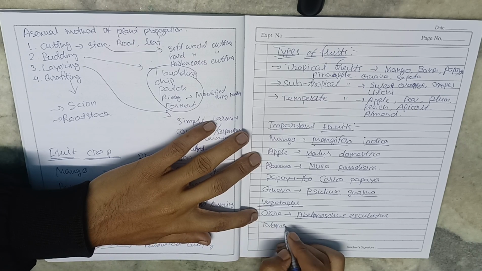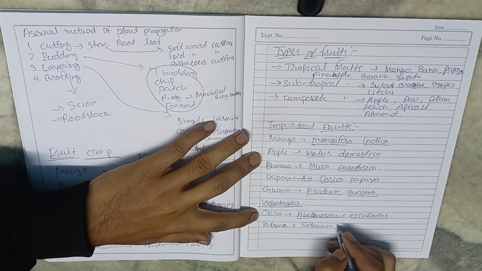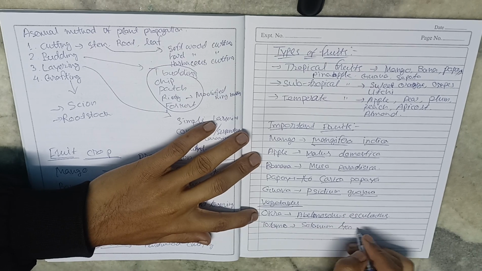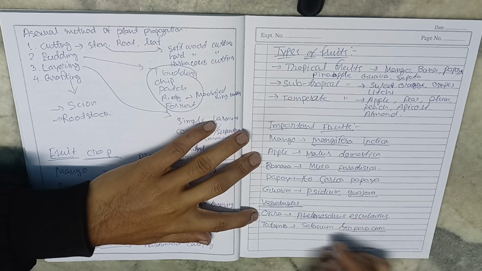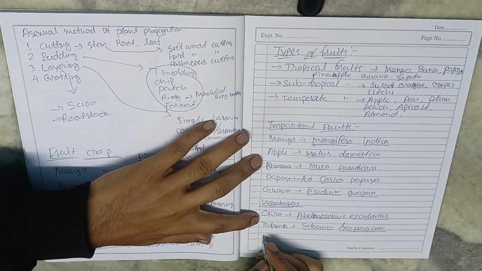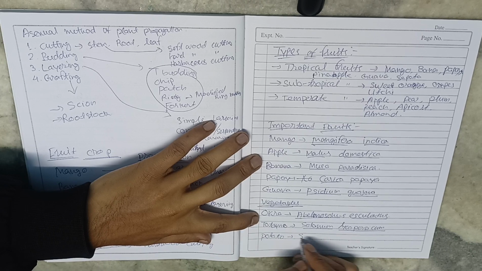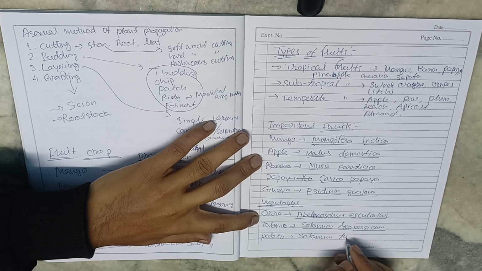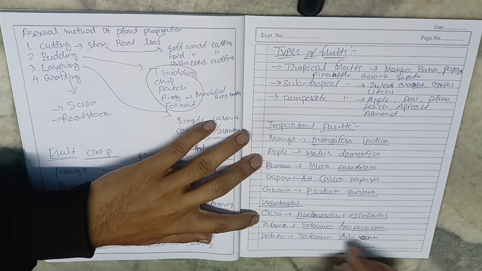Then we have the cucurbits. In cucurbits we have all the gourds. The gourd family is generally known as the Cucurbitaceae family because all of those belong to the Cucurbitaceae family. So we have the bottle gourd, the bitter gourd, the snake gourd, ash gourd, all those are under the Cucurbitaceae family. Here we have one example, that is the bottle gourd. The bottle gourd has the scientific name Lagenaria siceraria.